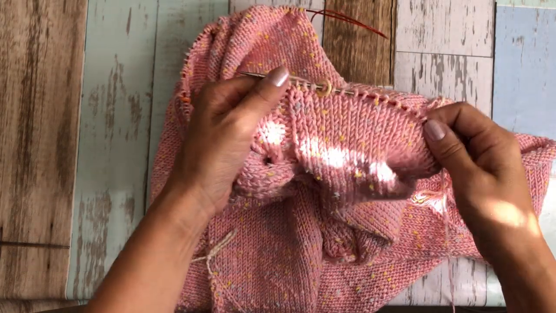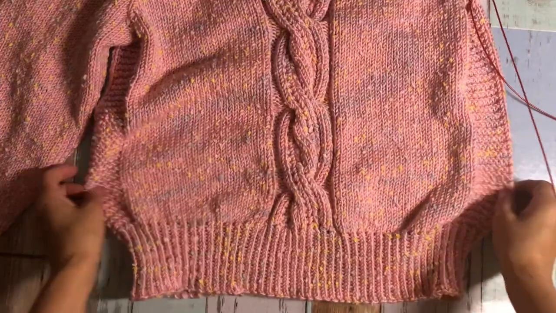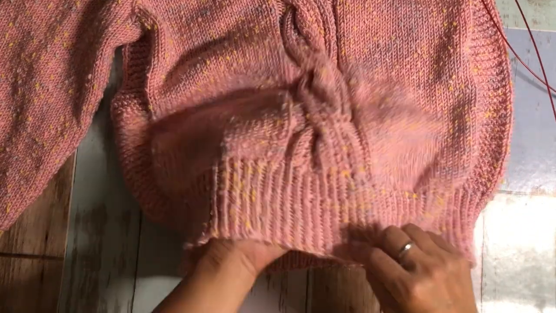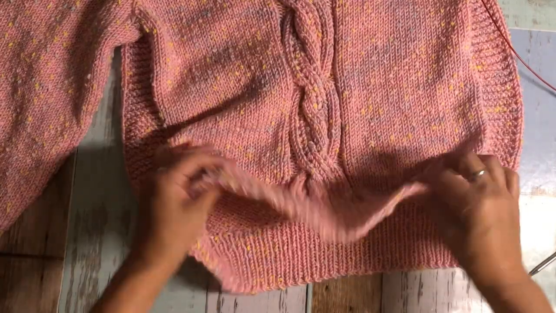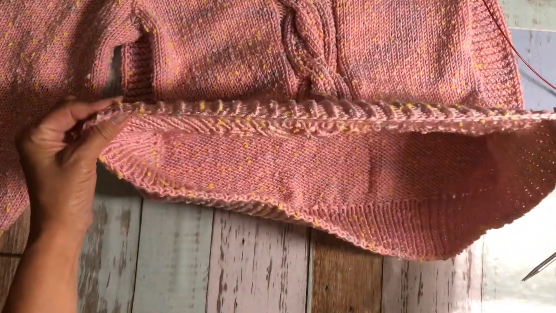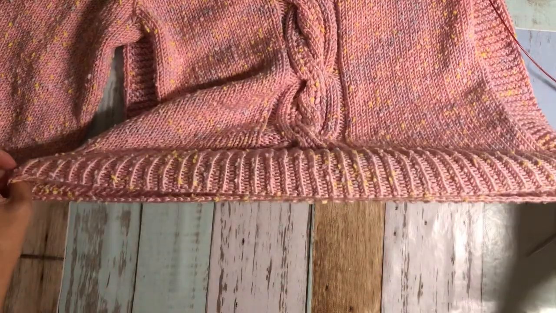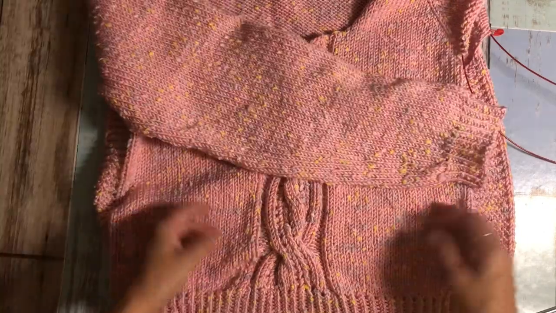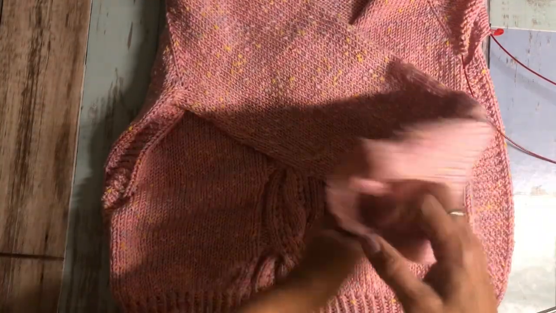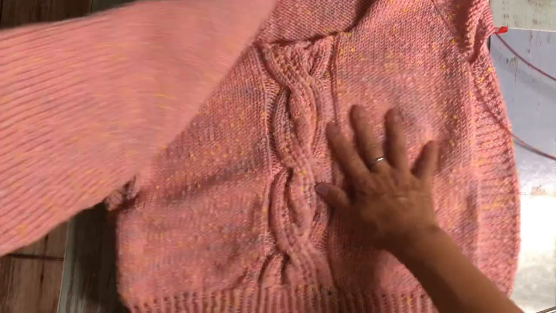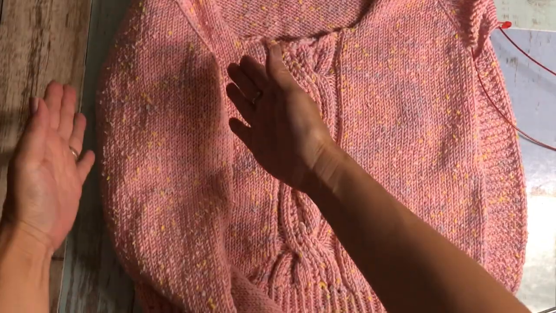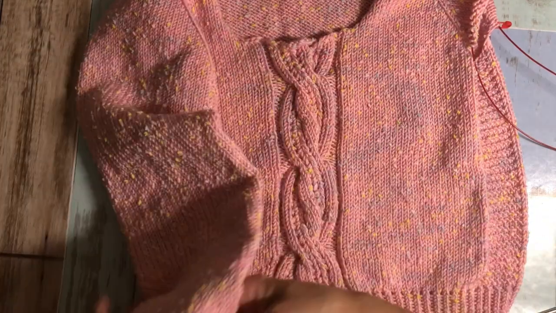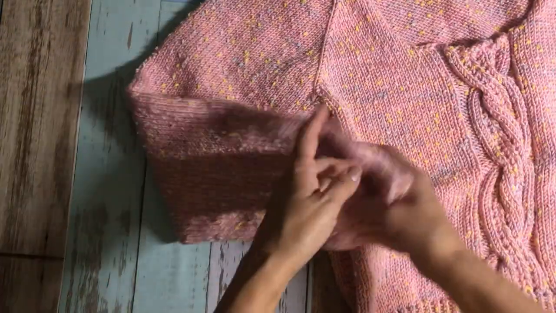And then you add rib as much as you want, and then bind off. Beautiful. I need about 3 inches for rib. Okay, I don't really have to show you bind off this time, just a regular bind off. And I already knit one sleeve, slowly decreasing. Okay, and it's beautiful.